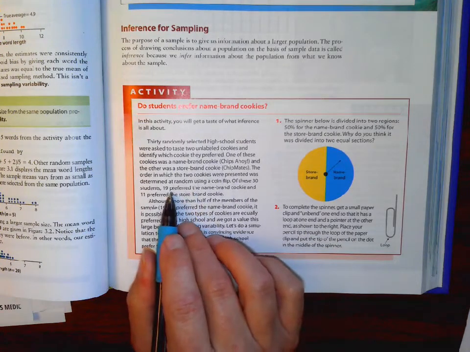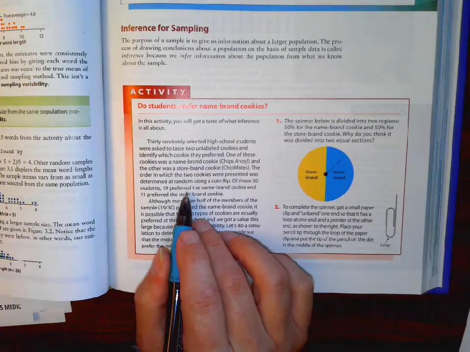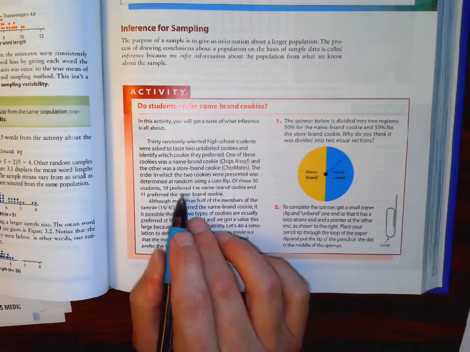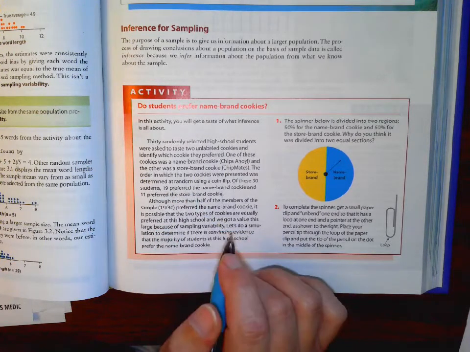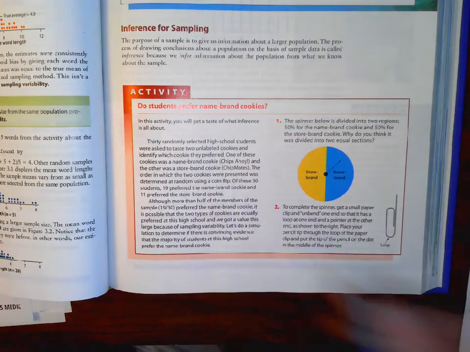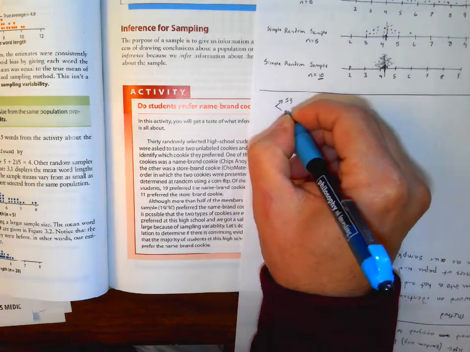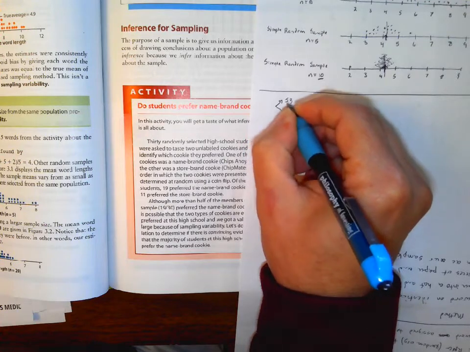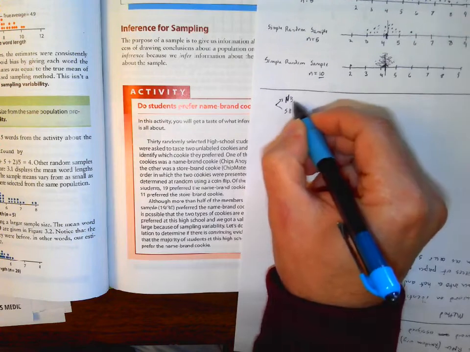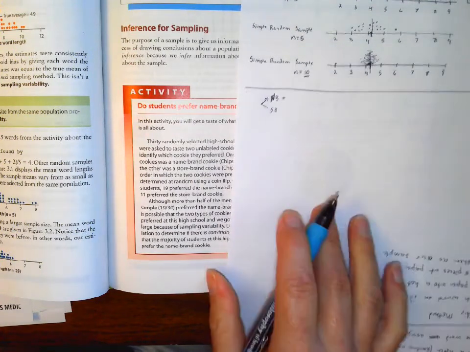Now, do you think they could really tell which was a store brand cookie and which not, if 19 out of the 30 chose the store brand cookie? Okay? So we're going to do a little simulation. So there's 2 different things. You could either get the store brand or the name brand, right? So can we tell a difference? Name brand's usually more expensive than store brand, right? Is there really a difference between those cookies?